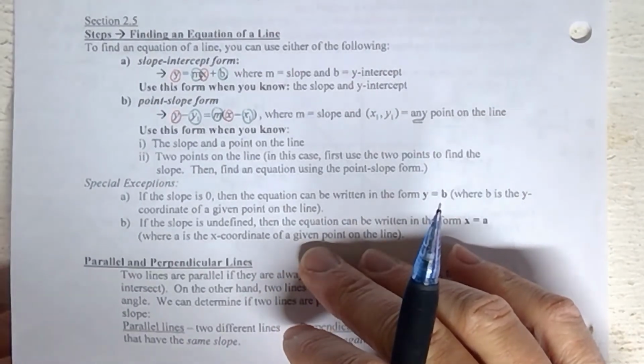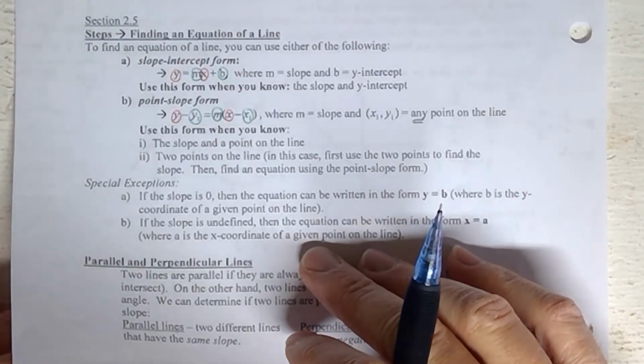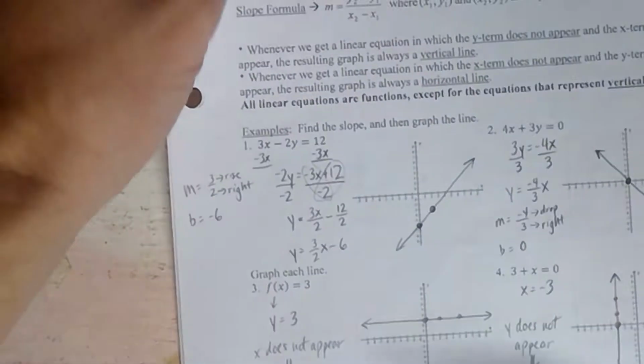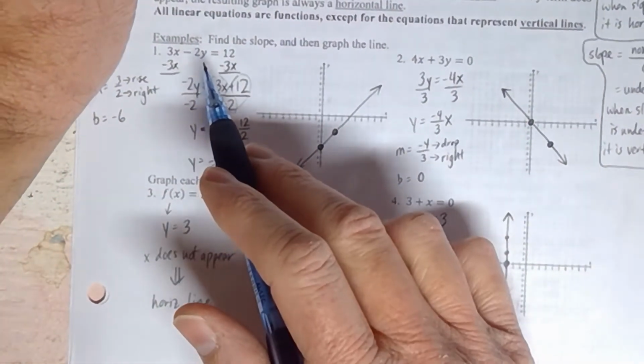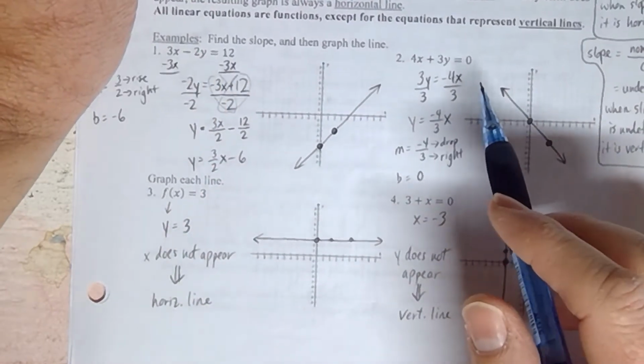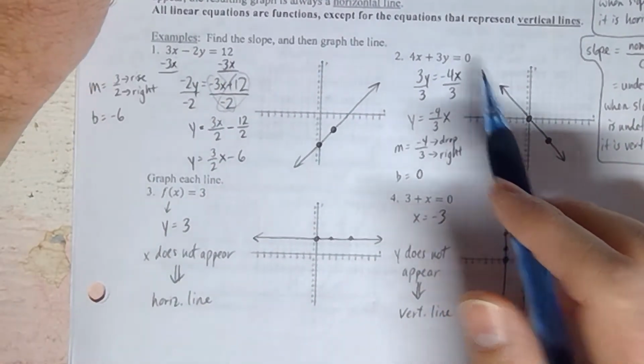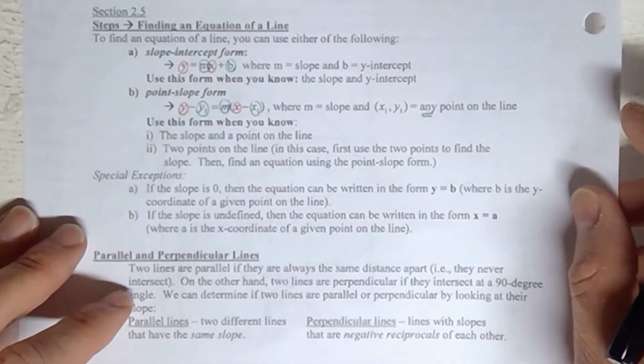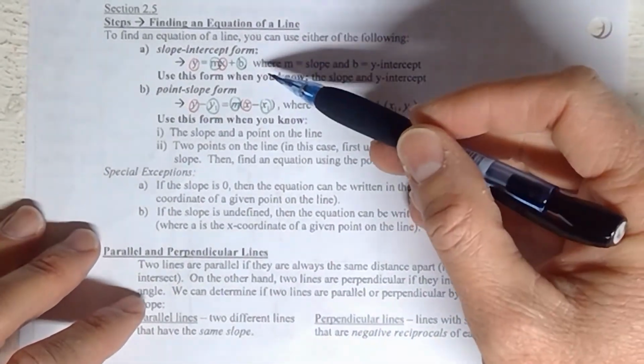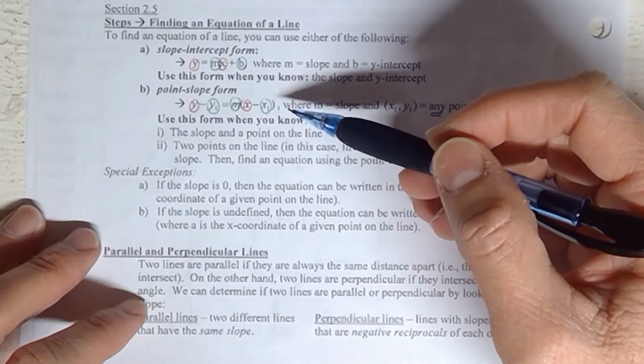And 2.5 in a lot of ways is the opposite of what we just did in section 2.4. Back in section 2.4, just briefly now, what did we do? We took an equation in some of these problems, that's what we started with, and then we graphed it. Well, in 2.5, we're going to be going the opposite way, where I'm going to start out with the graph, or at least a description of it. And then you have to come up with the equation that the graph came from.